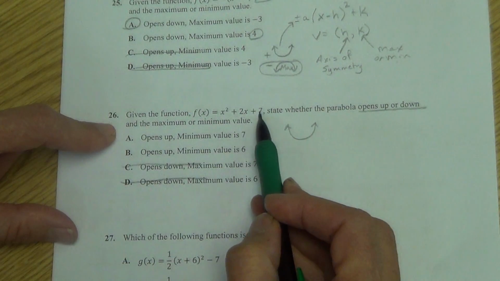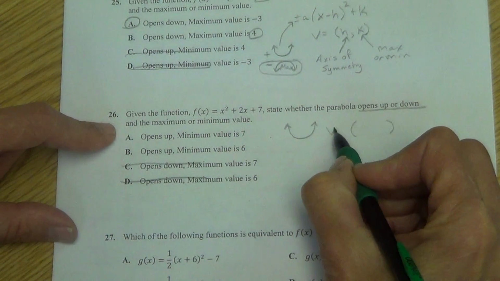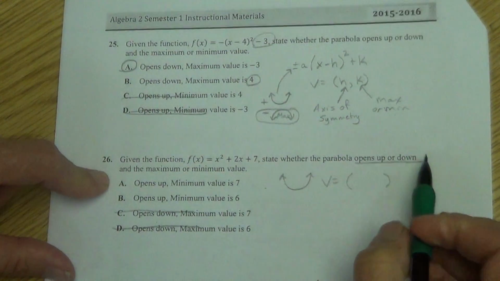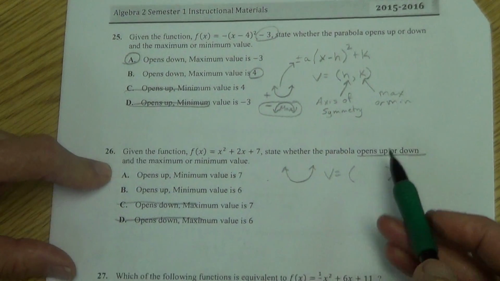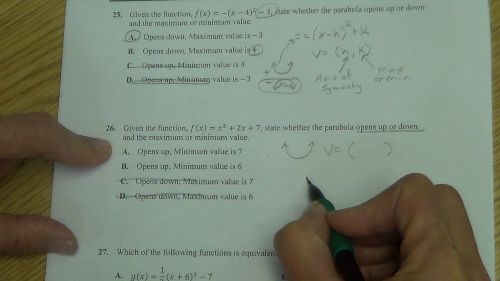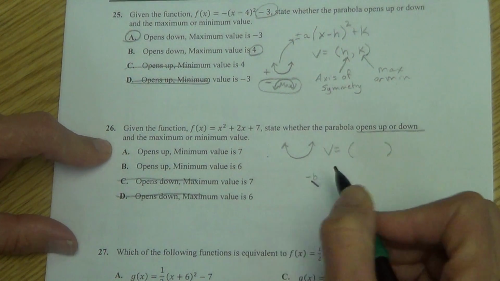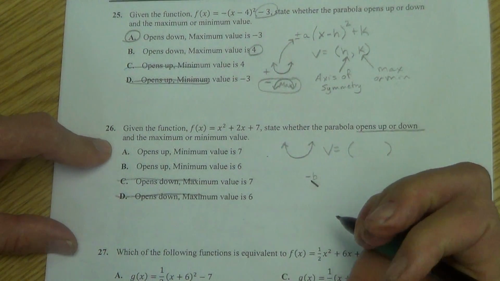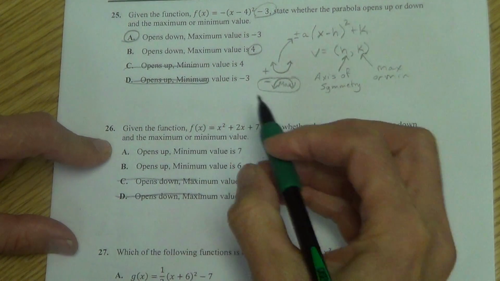This is in standard form. We need to find the vertex. And again, the axis of symmetry is the x value in the vertex. To find the axis of symmetry in a standard form, it's negative b over 2a.